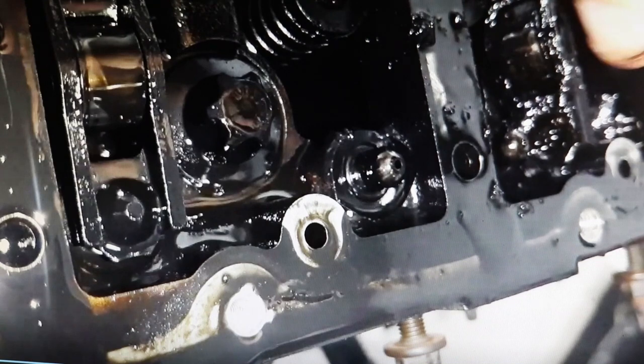Look what dirt is here, soot. Here we have to dismantle all this. This engine must be completely rebuilt. You have already heard that is the conversation I had with my colleague. That engine must be completely rebuilt.